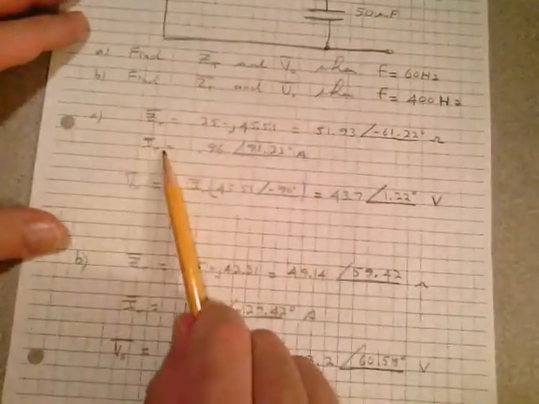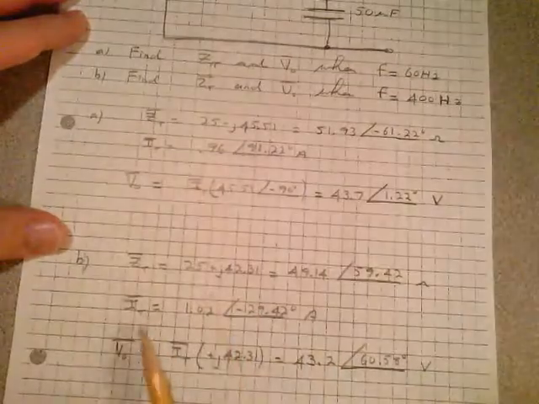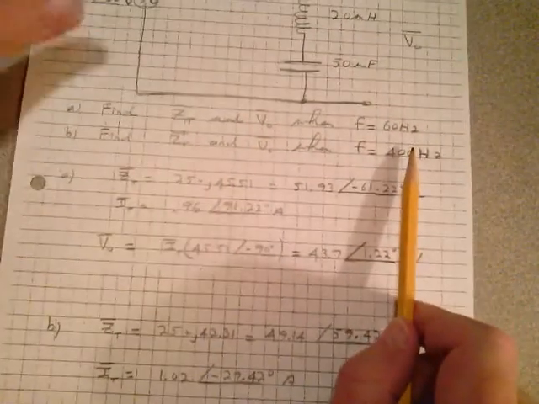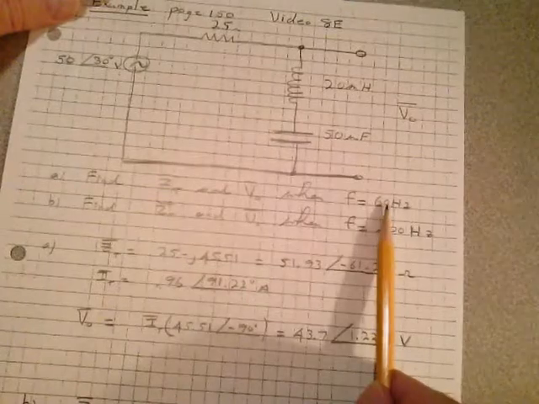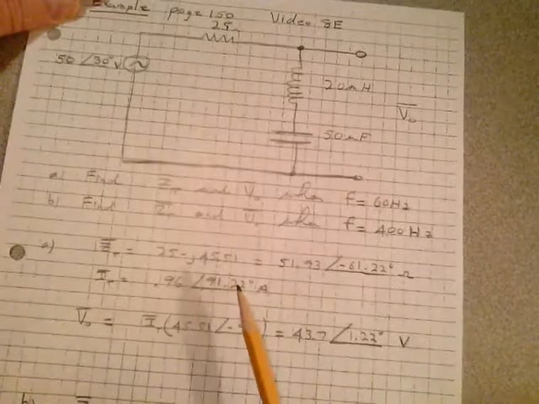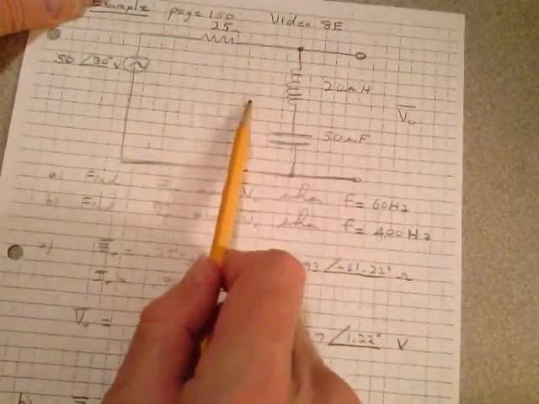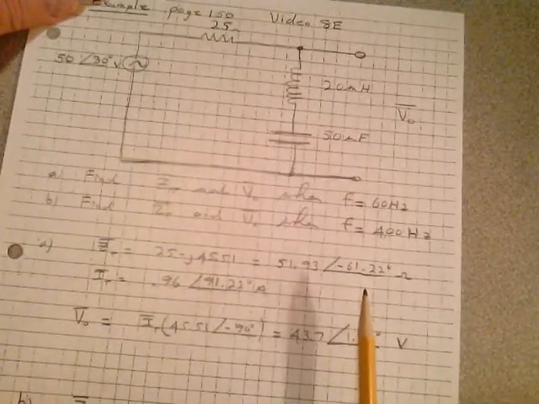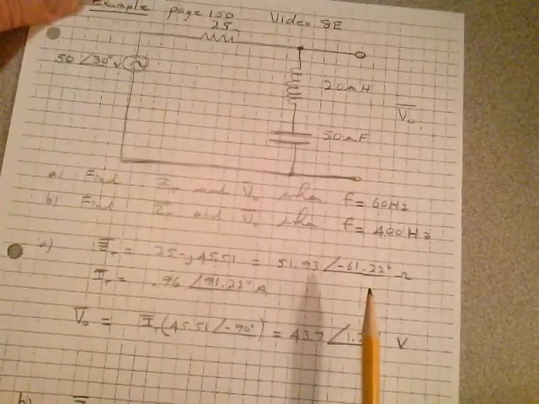I've calculated the current and the output voltage in both cases, for frequency equals 60 hertz and frequency equals 400 hertz. We know at the lower frequency, at 60 hertz, this looks like a capacitive circuit, an RC circuit. But as the frequency goes up and up, at 400 hertz, somewhere between 60 hertz and 400 hertz, we cross into a situation where this circuit looks inductive. We're not worried about where that point is right now. It's the point of resonance, but we're going to talk about that coming up in a week or so. It's at the resonant frequency.